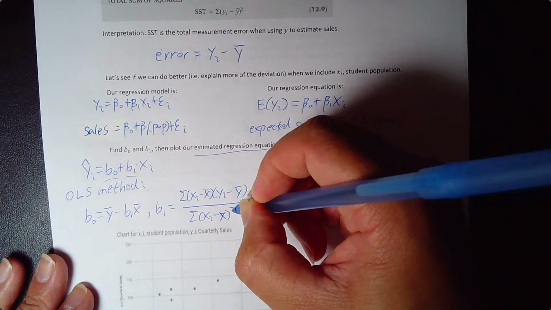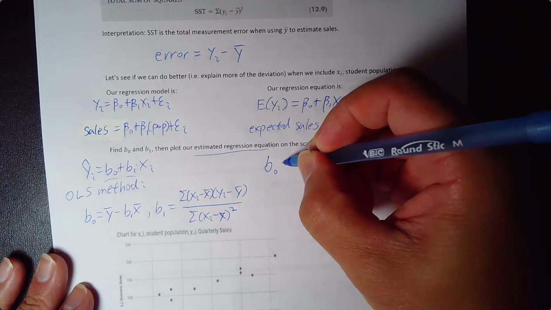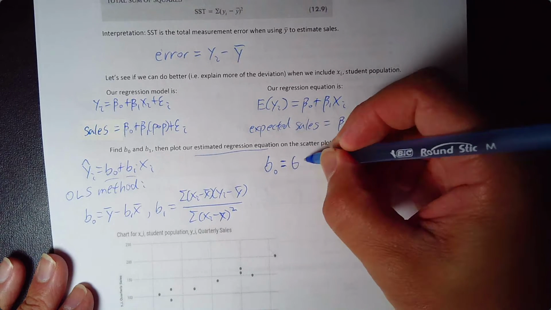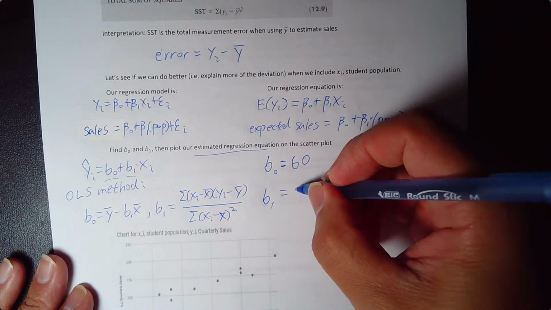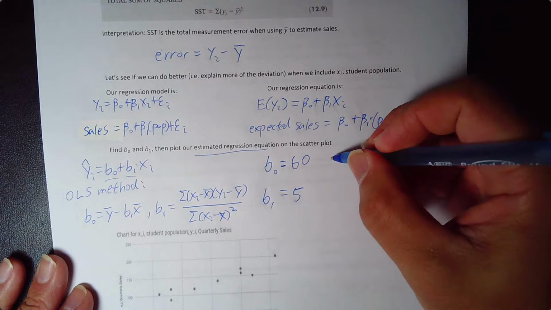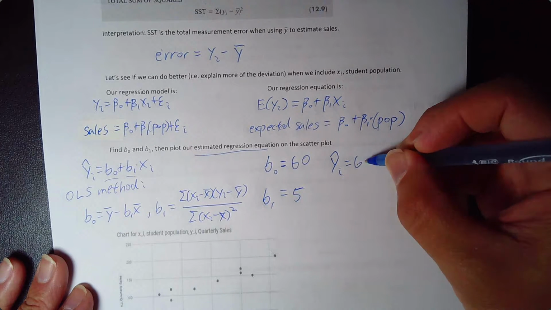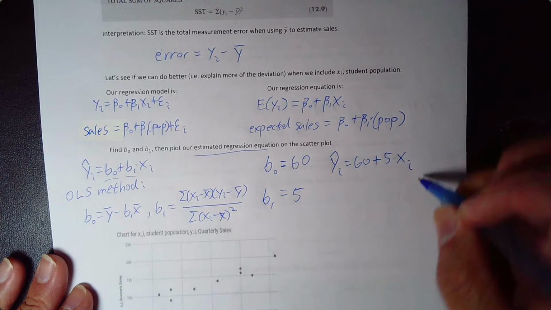All right, so once we got that, we already did the calculation on the last handout, and you remember this is what we got. Through using these two formulas and the data set, we got these two. So then our estimated regression equation equals 60 plus 5 times xi. Okay, now let's graph that.